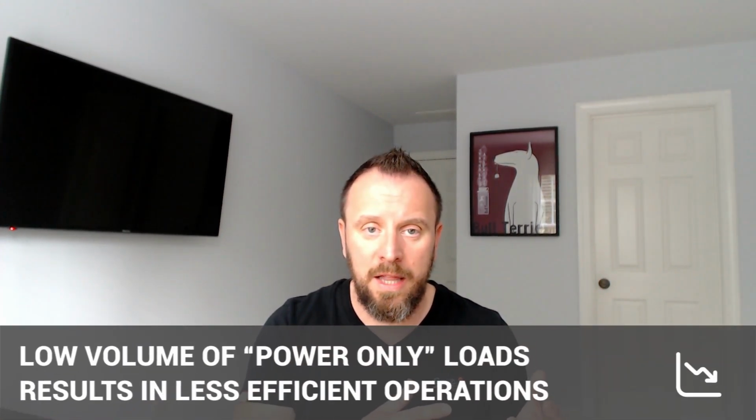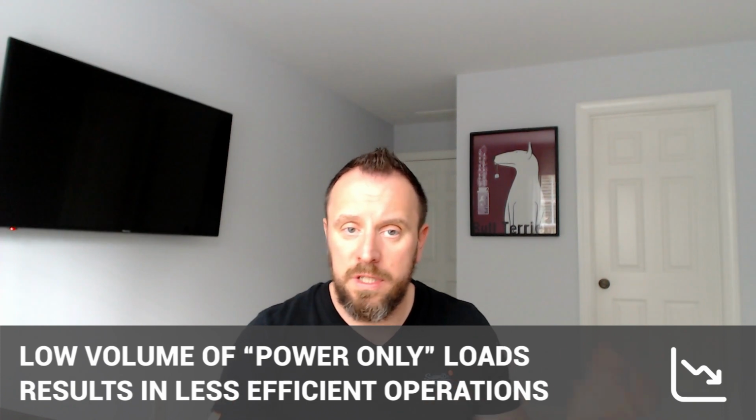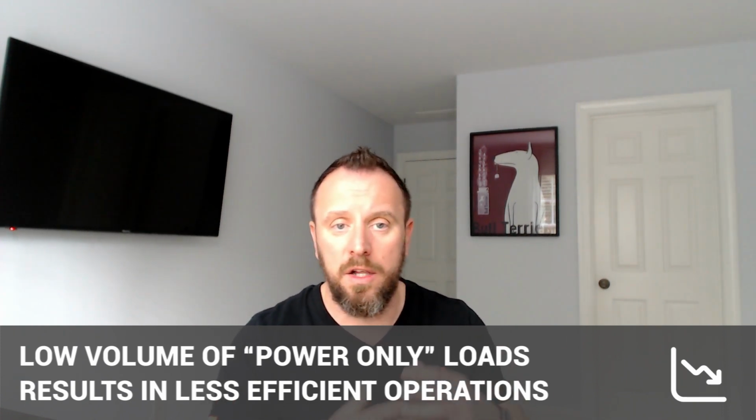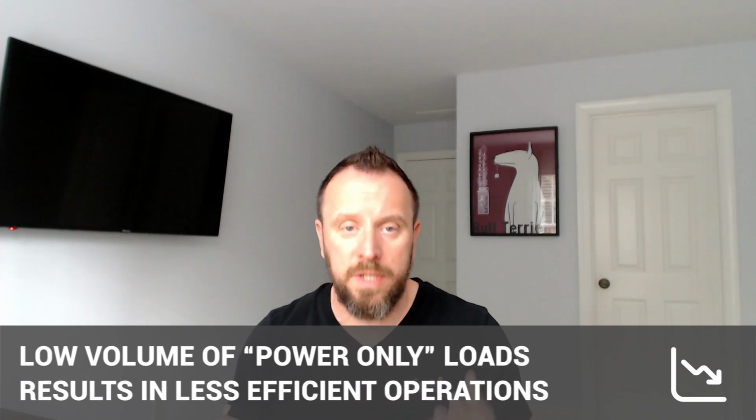Now with the power only, we cannot do this because the number of loads available is much lower. So if we have a power only truck in Atlanta, we may have only a selection of 10 or 15 loads, and they may be going not necessarily to the area where we would want to send a truck.